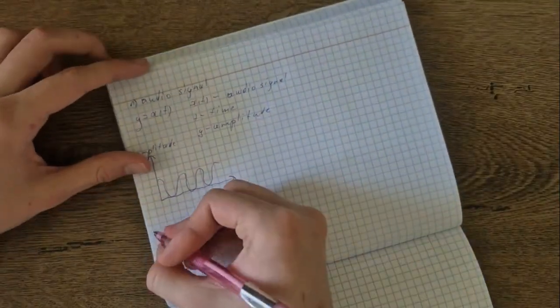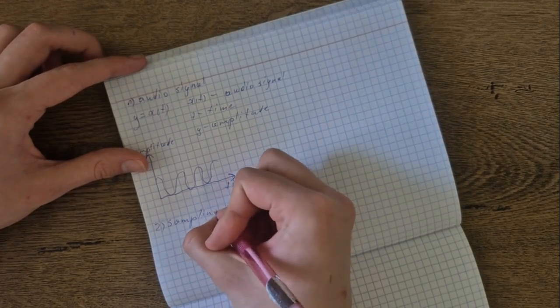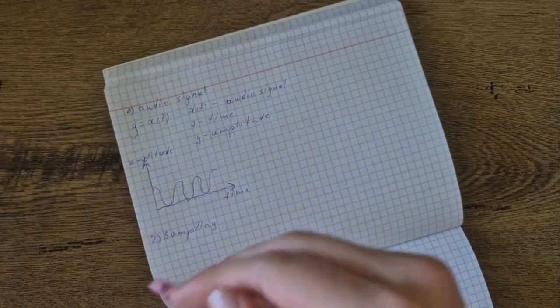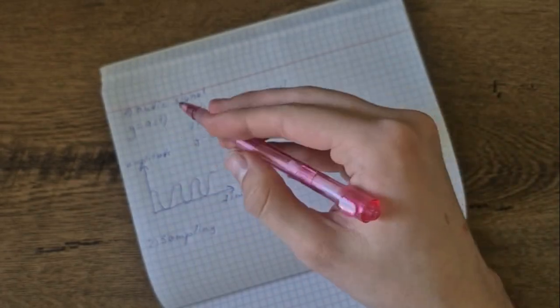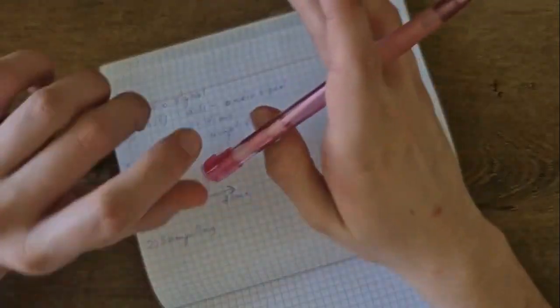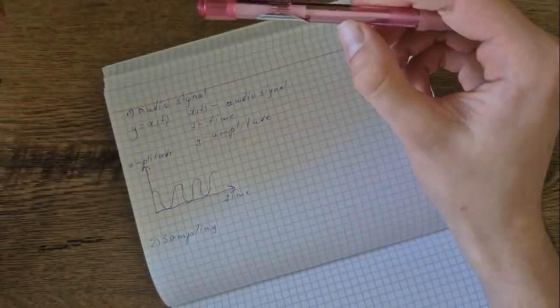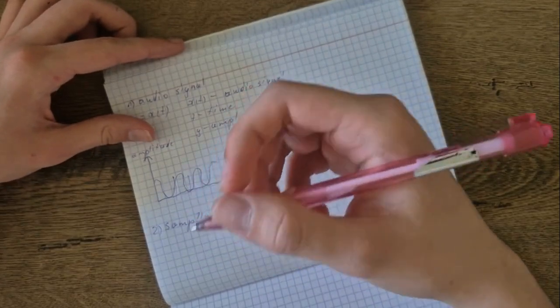Okay, the next step is sampling. Because computers cannot directly work with a continuous signal, we have to convert the analog signal into a discrete one by using sampling. Sampling means that we measure the value of a signal at specific time intervals.